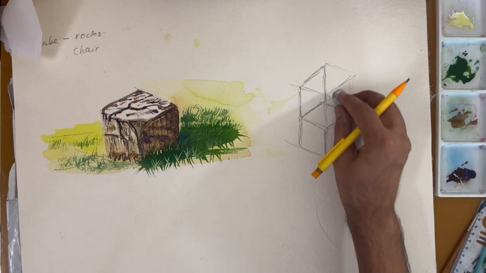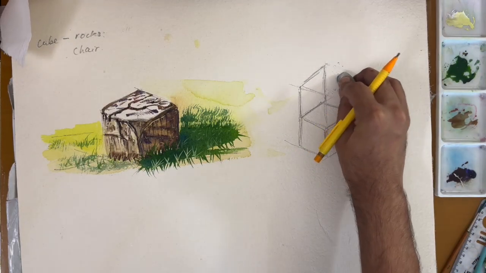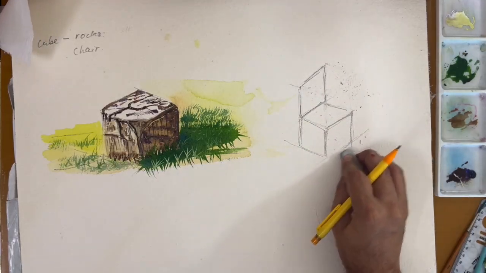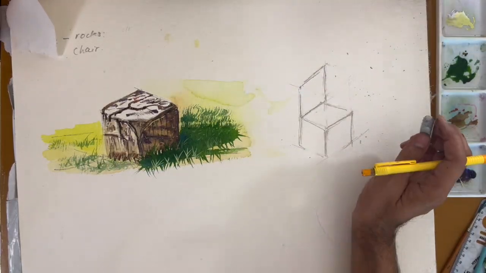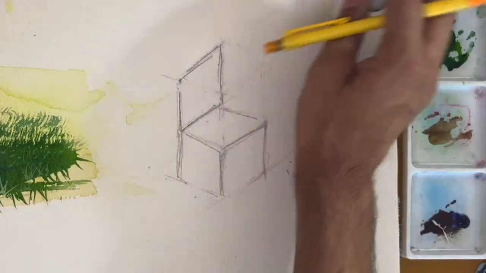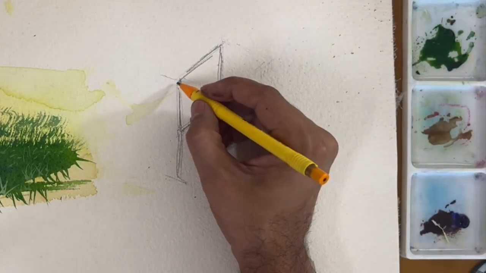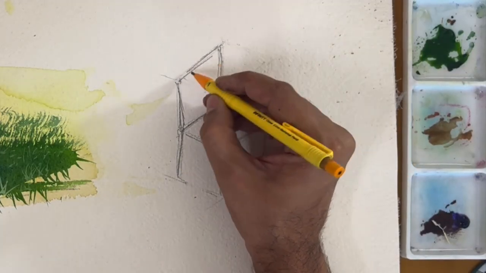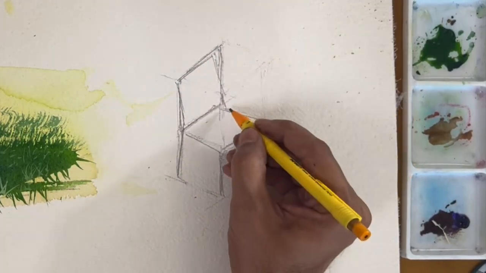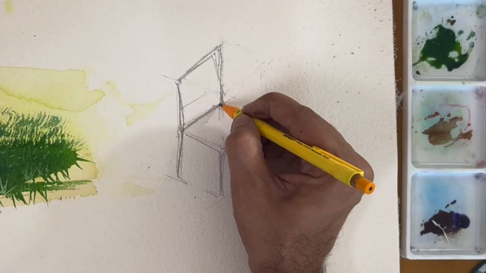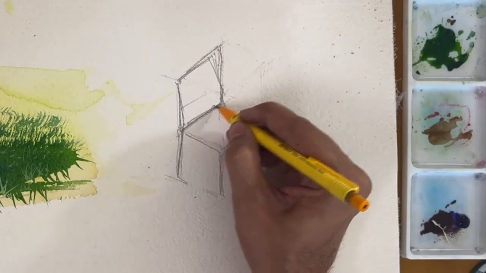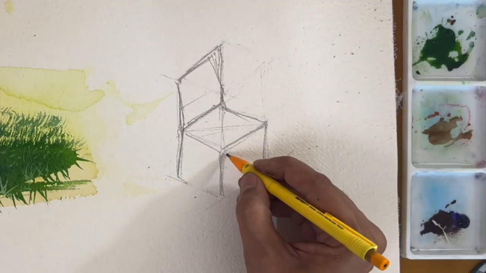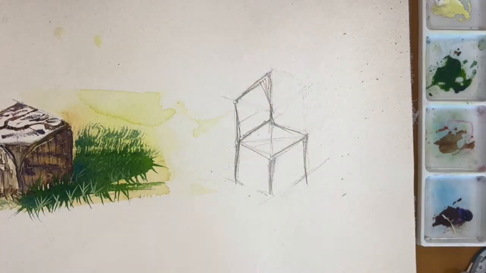Now we will rub the area which is not needed. Now to make it more precise, let's add some curves in it. So it should look like a prominent chair.